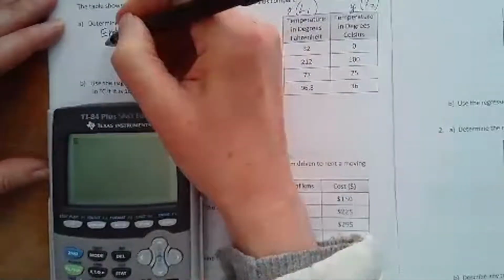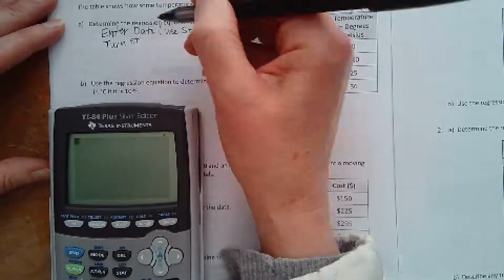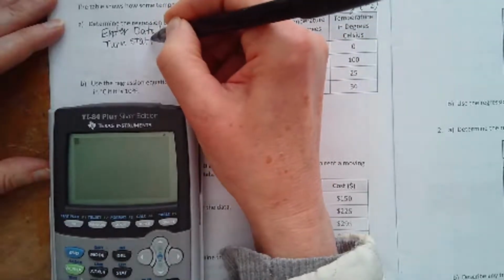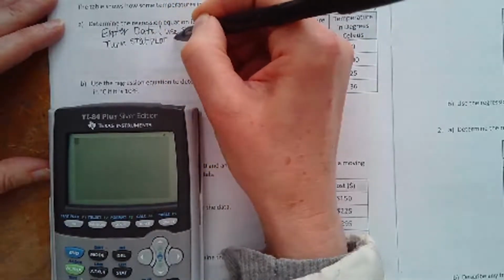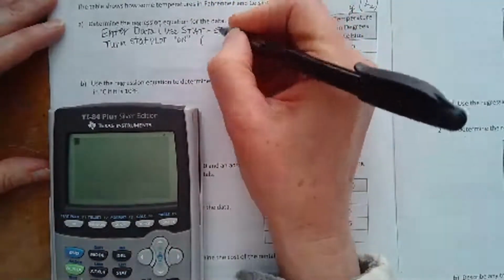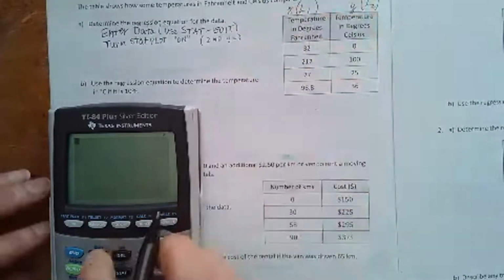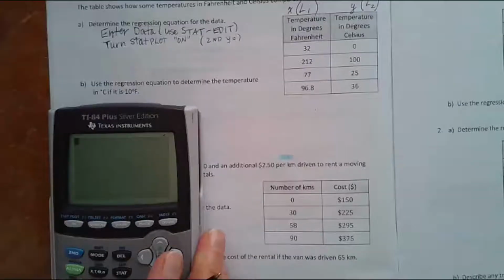Turn stat plot on. Then I'm going to press second Y equals, so the second and then the Y equals button.